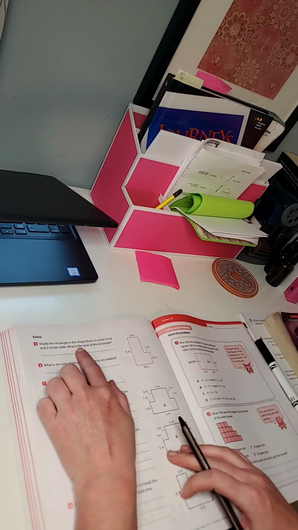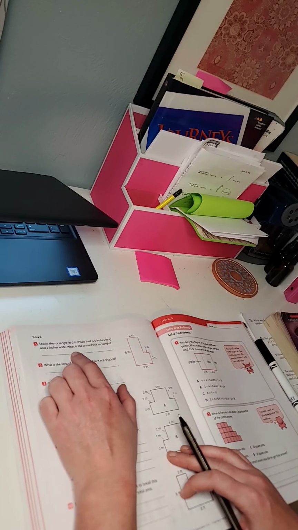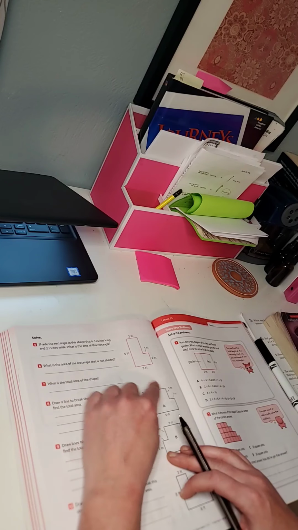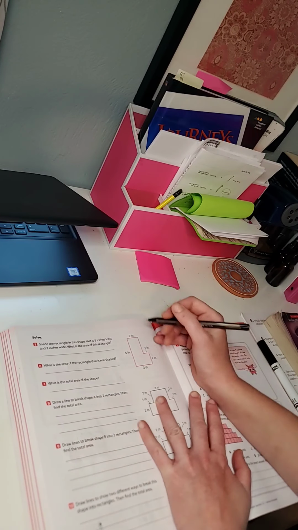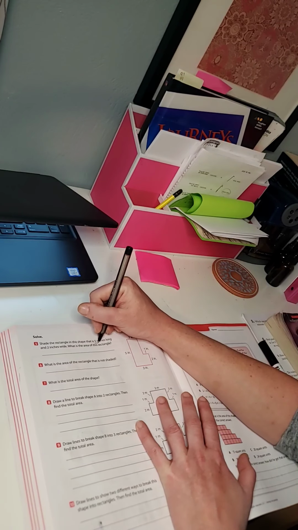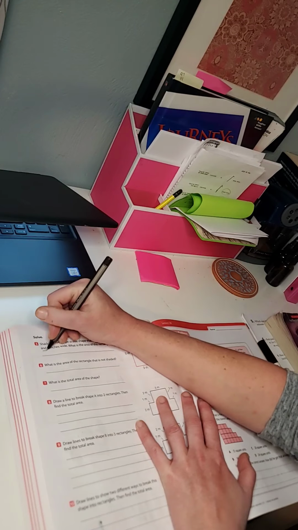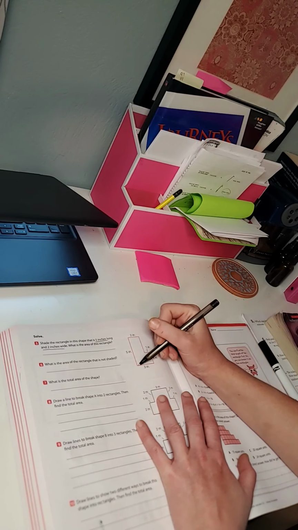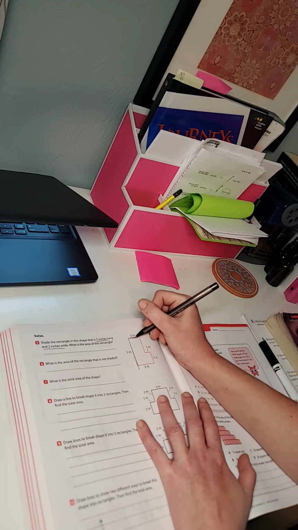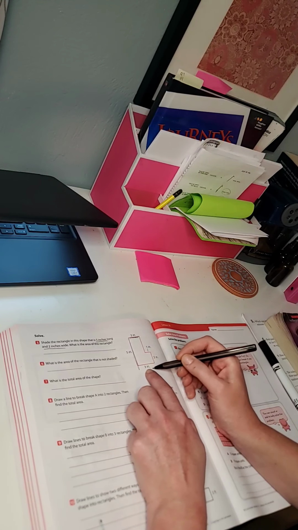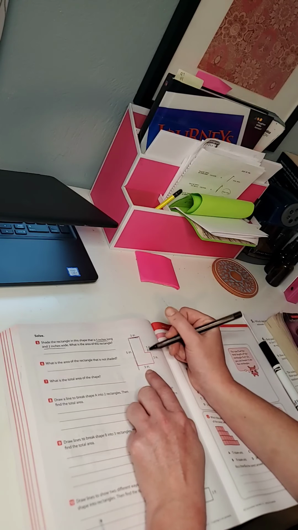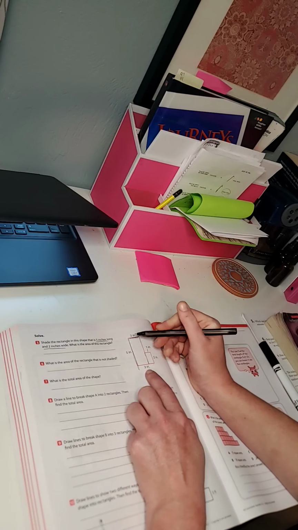Shade the rectangle in this shape that is 5 inches long and 2 inches wide. What is the area of this rectangle? Okay, so they don't want us to find the total area yet. They wanted us to shade the rectangle that is 5 inches long and 2 inches wide. So 5 and 2. Don't get confused because it says 3 down here. That would be the total area of this. But this is 2. So we're going to shade it.